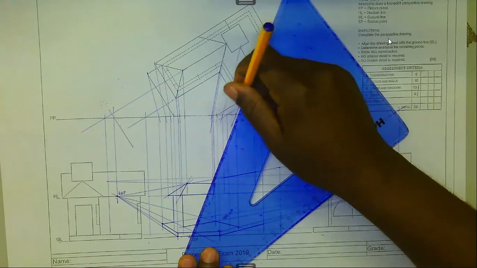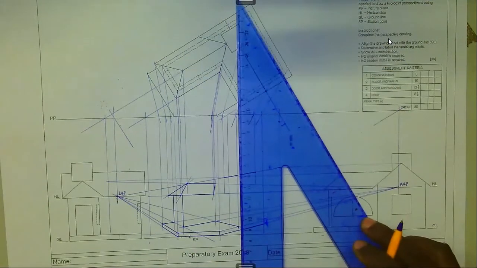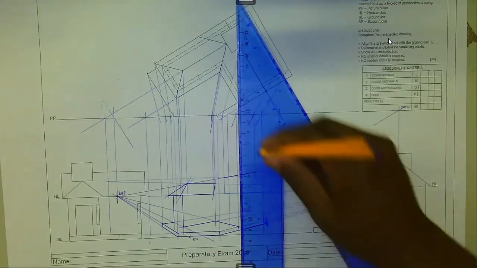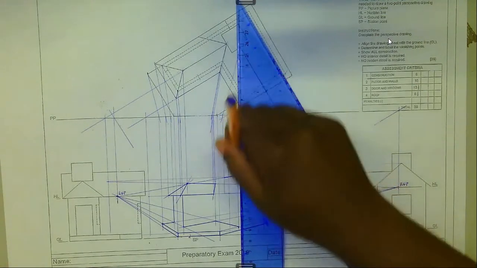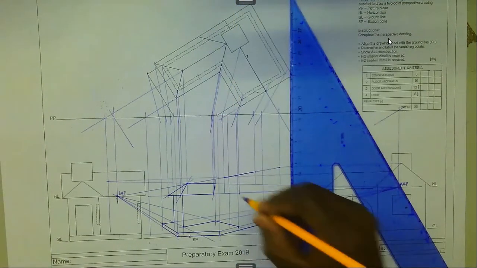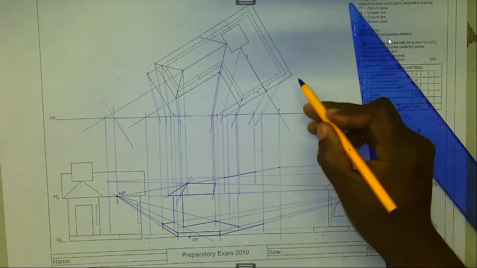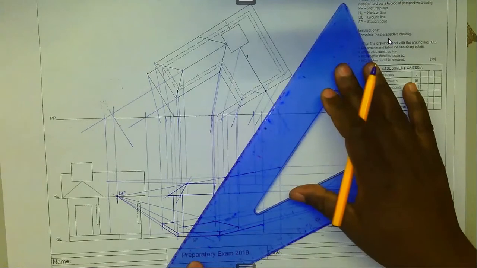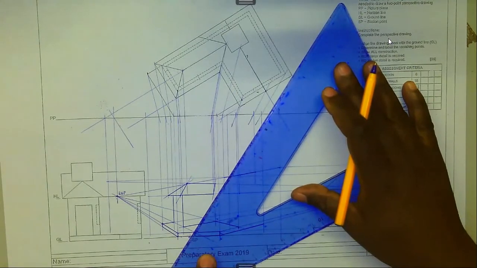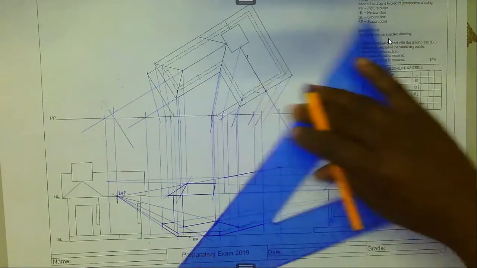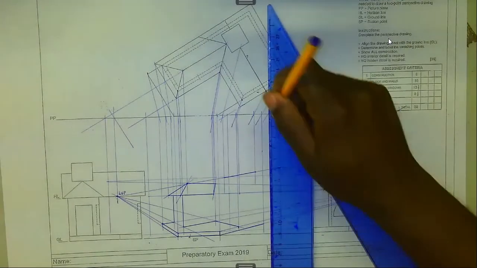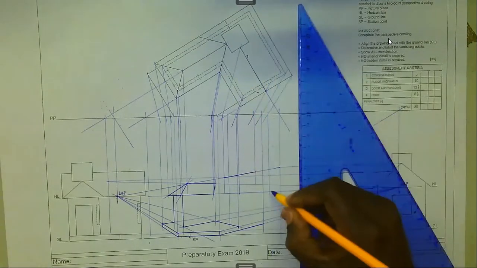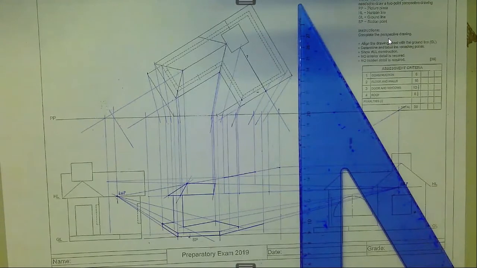The lower part, like that. You take it down. Like that. There is the point that we require. There is also another point in front. You get hold of that. Then you take it down. You have a point like that.